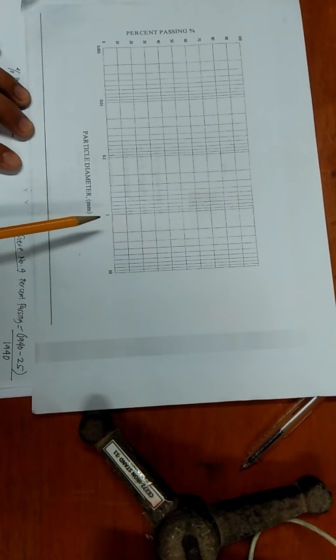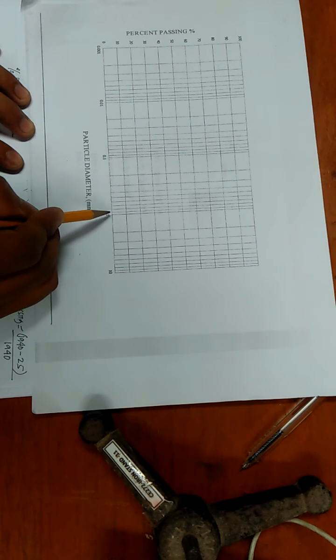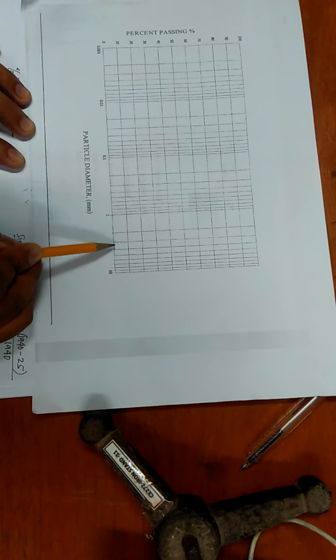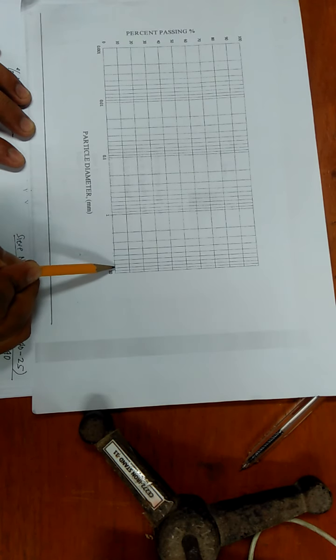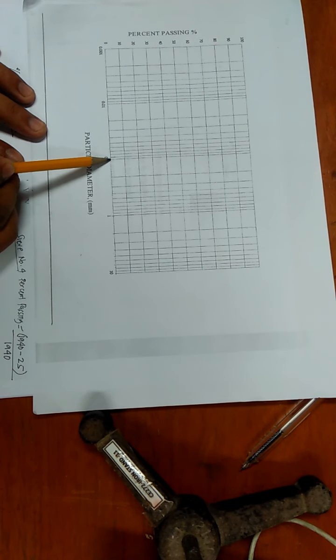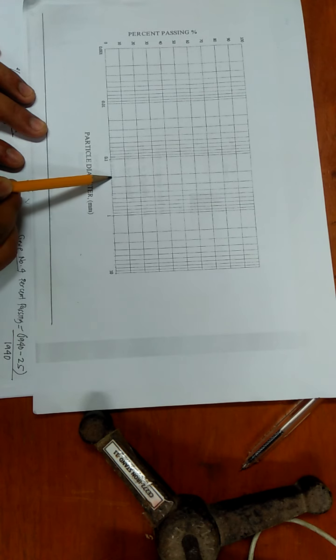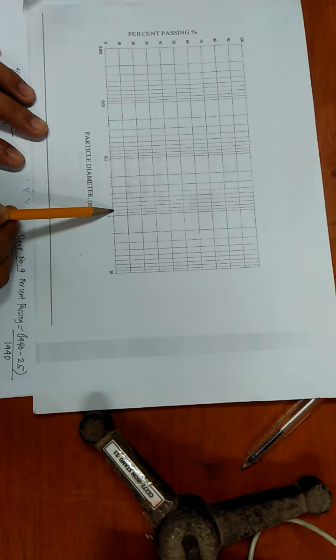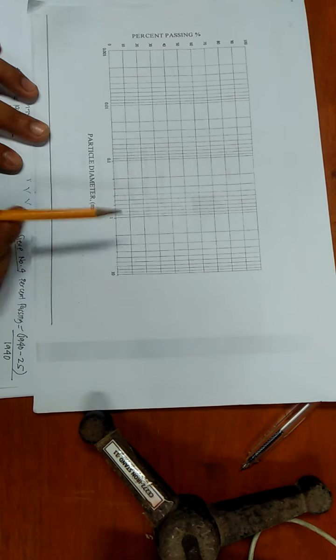4.76. Again guys, ang gap lang nito is every 1. So this is 1, then 2, 3, 4, 5, 6, 7, 8, 9, 10. Pag mag-start naman tayo dito sa 0.1: 0.1, 0.2, 0.3, 0.4, 0.5, 0.6, 0.7, 0.8, 0.9, and then 1.